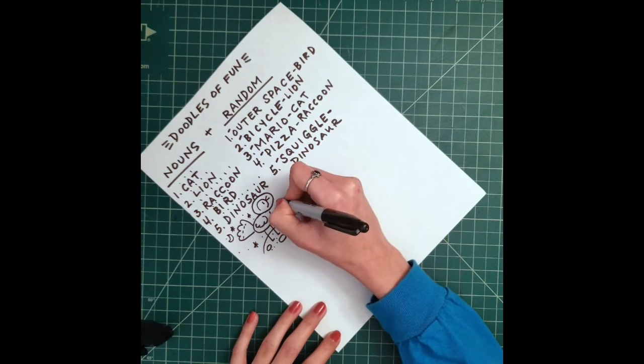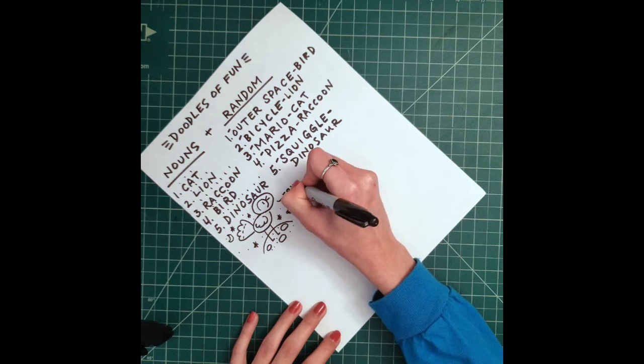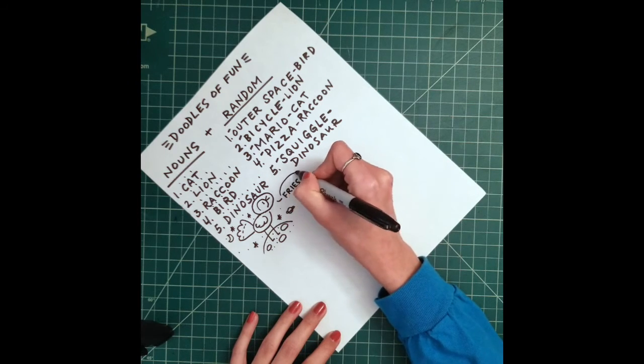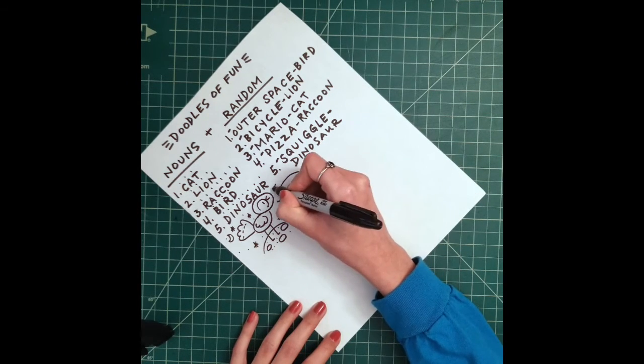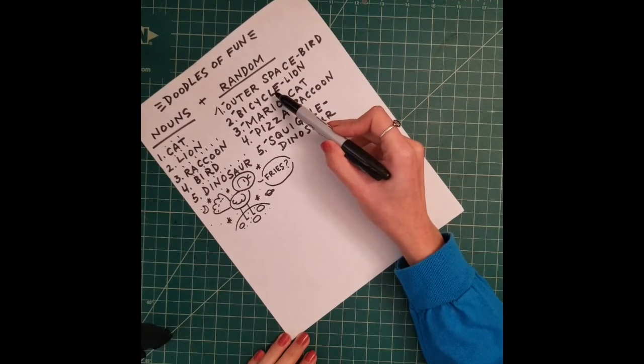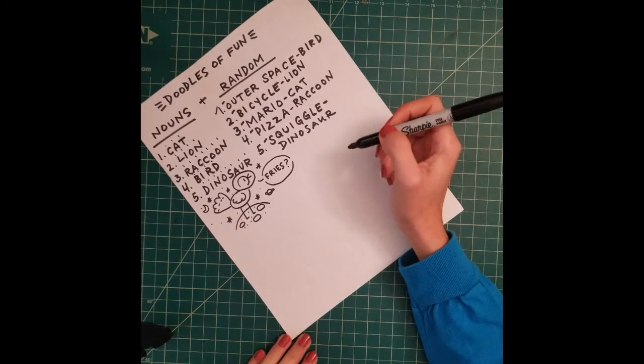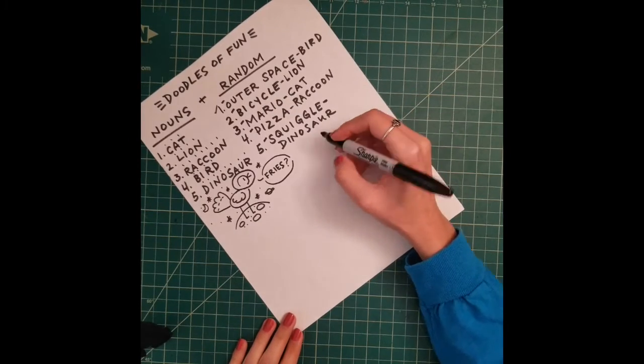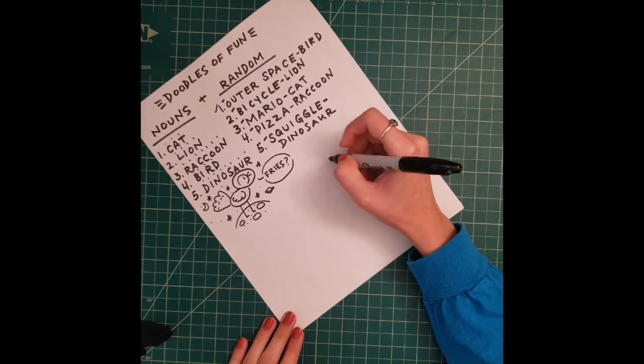And I think my bird, he's going to be looking for some fries. And there is our first doodle, outer space bird. Okay, bicycle lion is next. So my lion is going to be riding a bicycle.